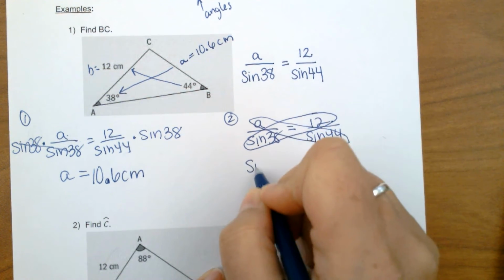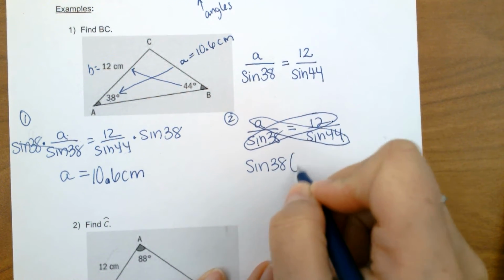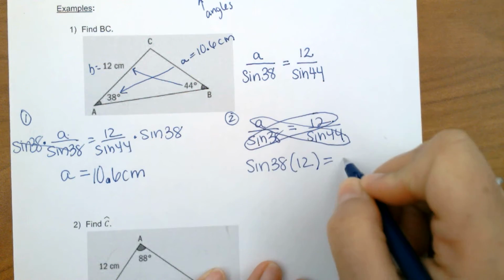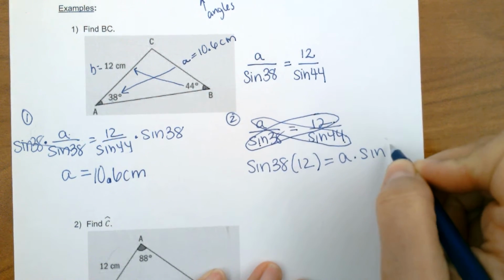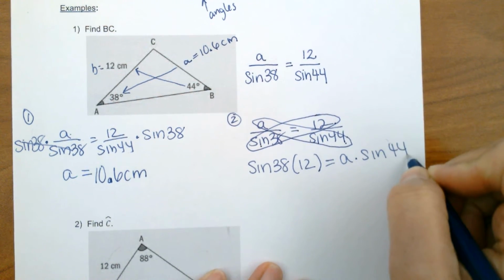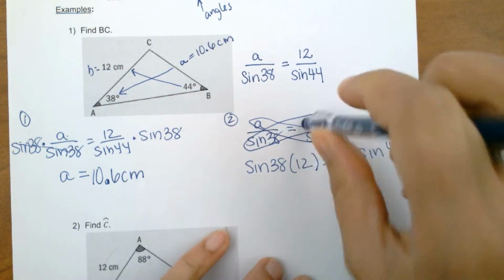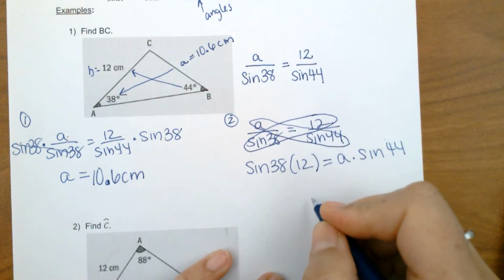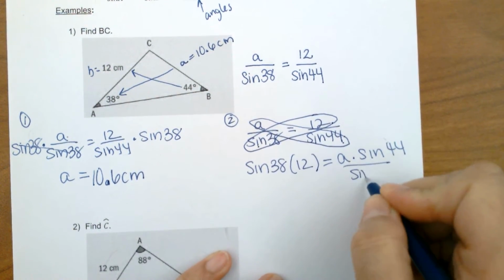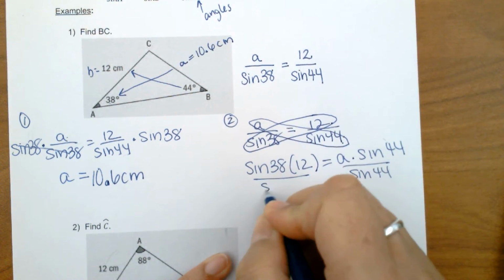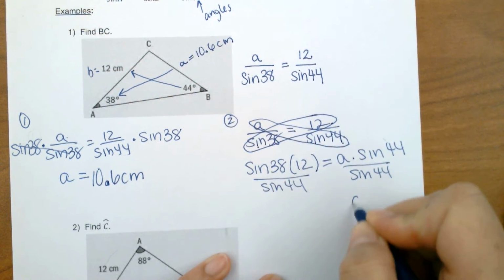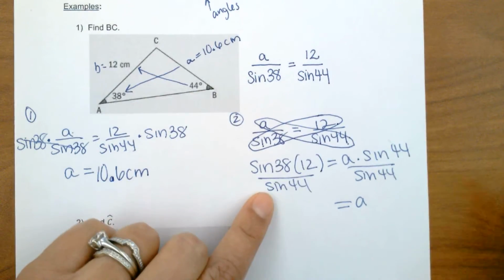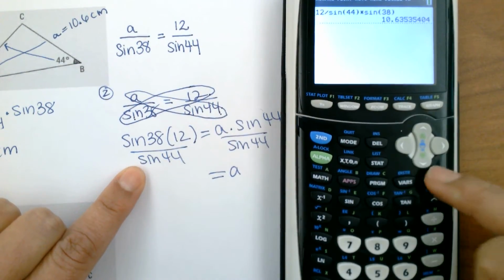So we're going to come out with sine of 38 times 12 equals a times sine of 44. Then I can divide both sides by sine of 44.